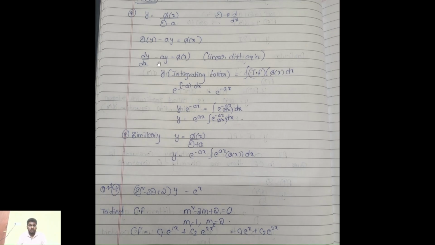P of x is nothing but the coefficient of y. The integrating factor is e power integral of minus a dx, equal to e power minus ax, since a is constant and the integral of 1 dx is x. So this particular integral can be obtained in this manner.